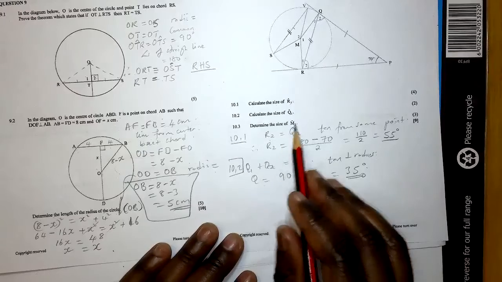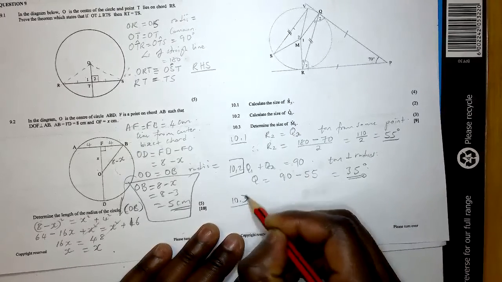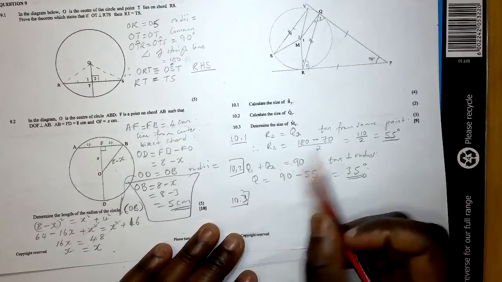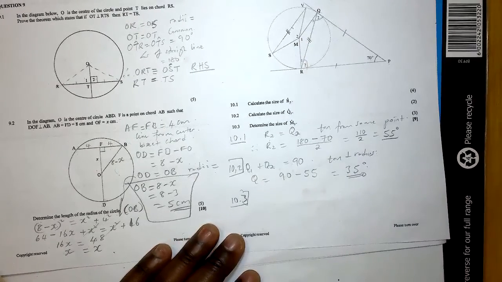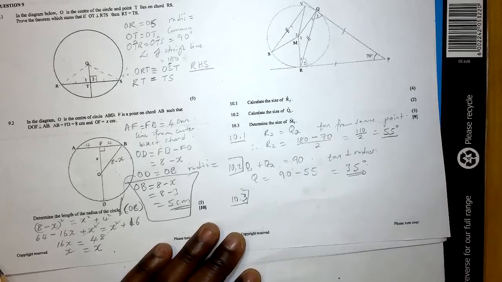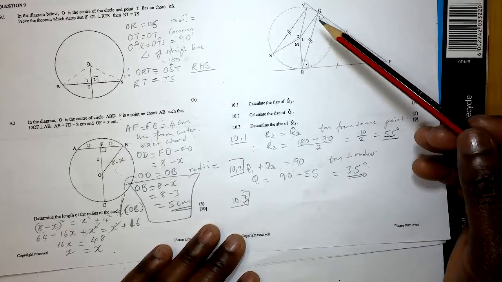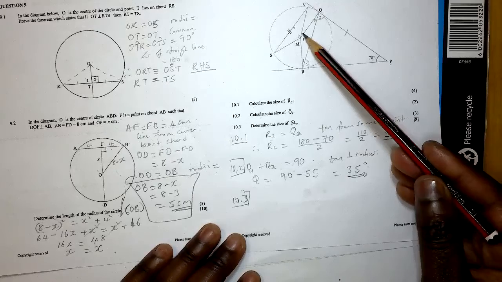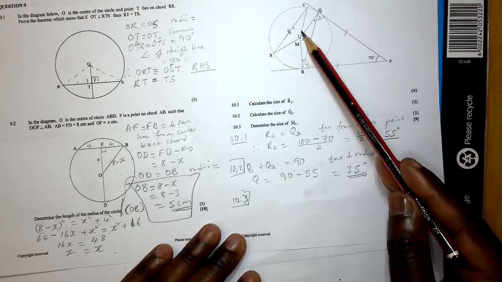Okay, determine the size of M2, 10.3. M2, where is our M2? M2 is here. And how do we get our M2 now? Oh, sorry, here is our M2.